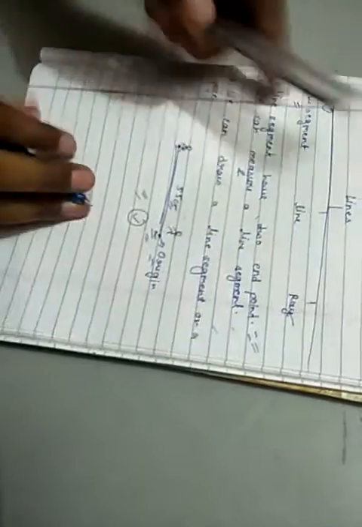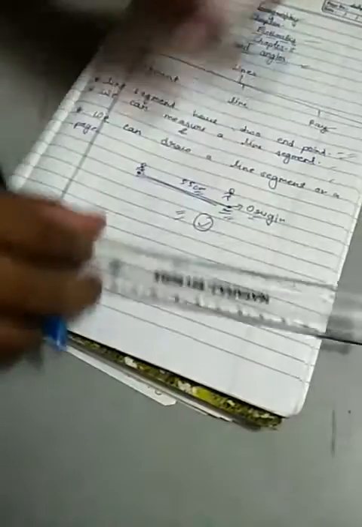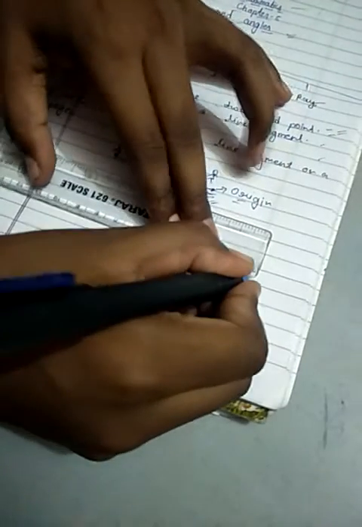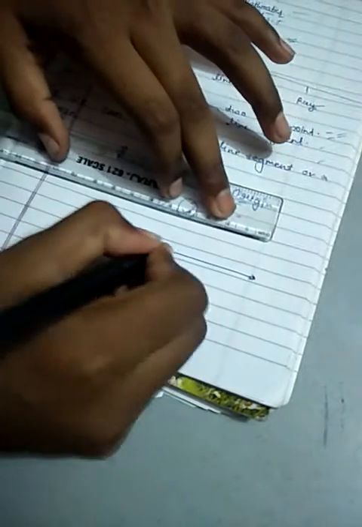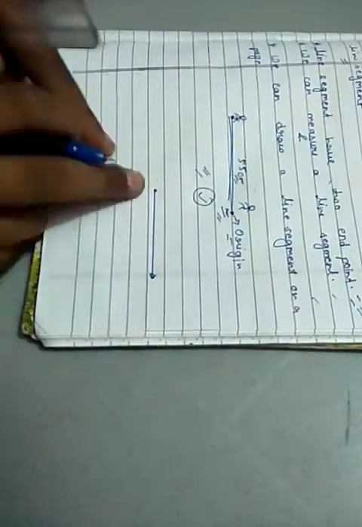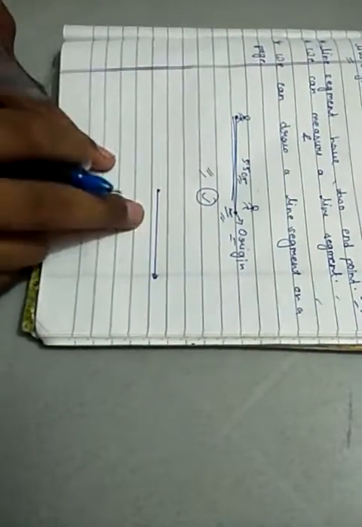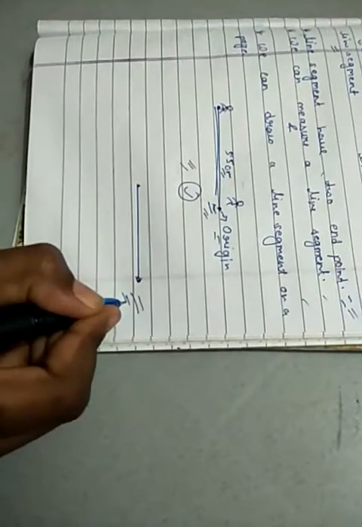And third, we can draw a line segment on a page. We can draw, like a line segment of 4.5 centimeter. So I take a scale and mark a point from 0 to 4.5 centimeter. So this is called a line segment, and we can draw it on a page. We can draw it, or not? It is a page now, so on this I draw it. So the third is also possible.